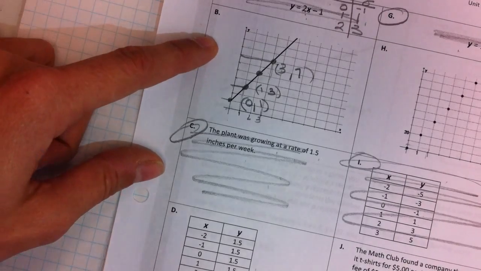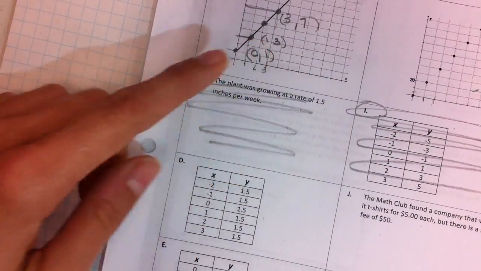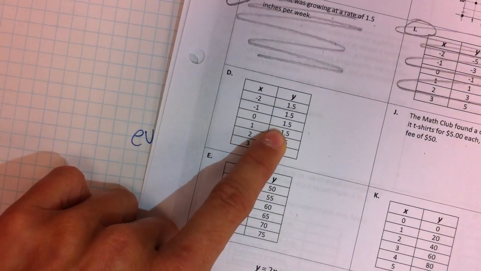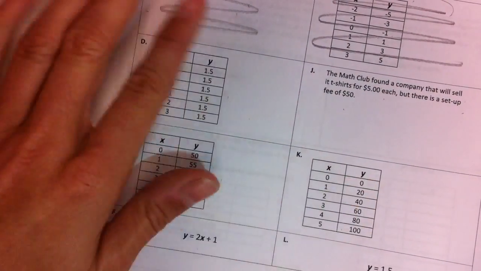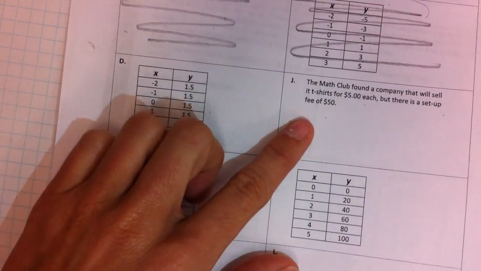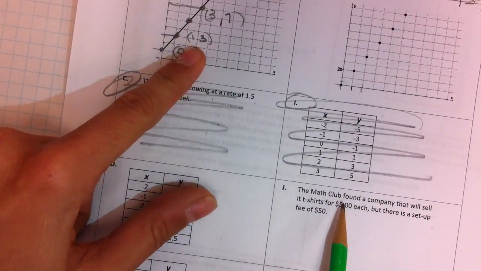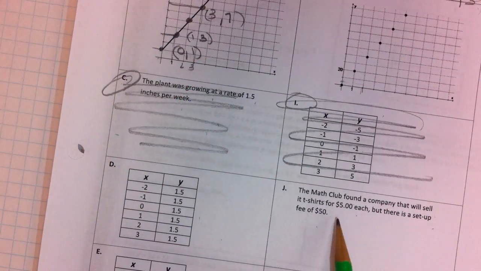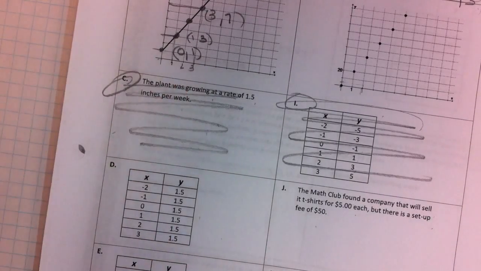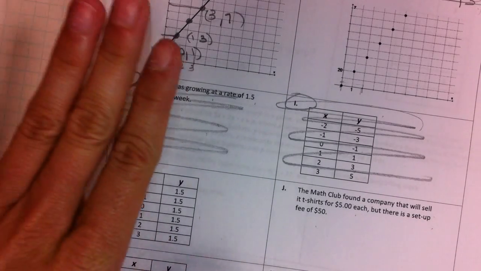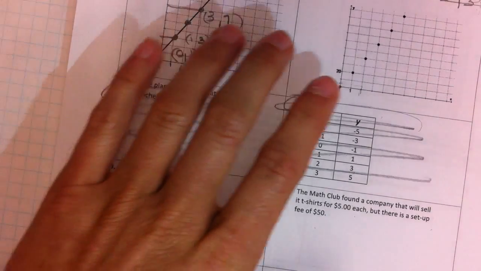Let's see if this matches up with any of our tables. So we've got 0, 1, 1, 3. 0, 1, no, that doesn't work. 0, 1, no. 0, 0, no. So it's not working with any of those. Does it make sense that these points would match up with the math club found a company that will sell t-shirts for $5 each, and there's a setup fee of $50? Doesn't really make sense for that one either. So let's go ahead and skip that one. We haven't found a match for that, so let's skip that one and go to the next one.